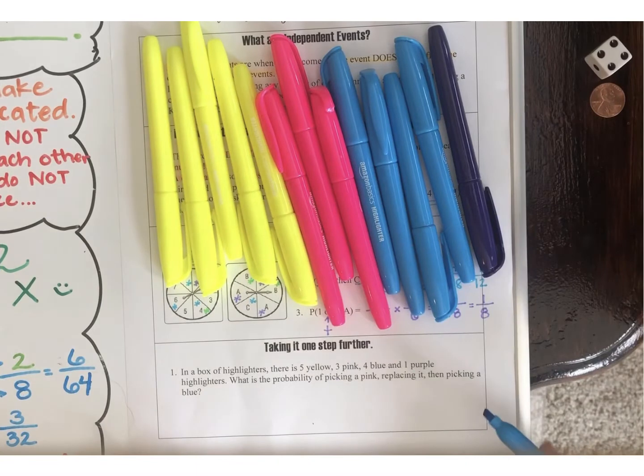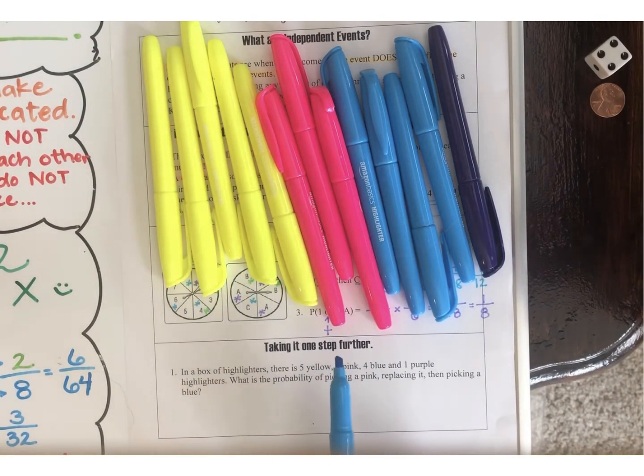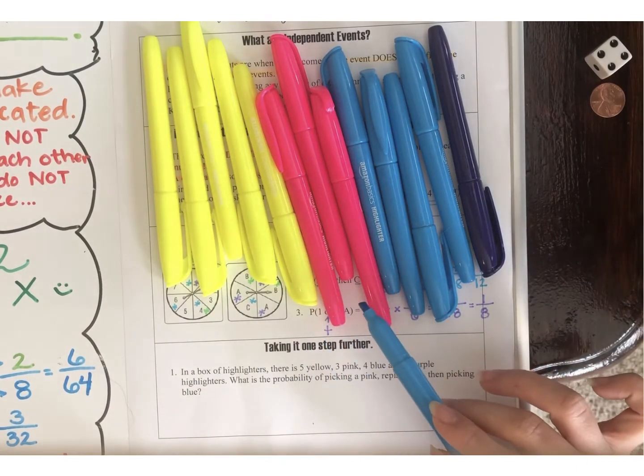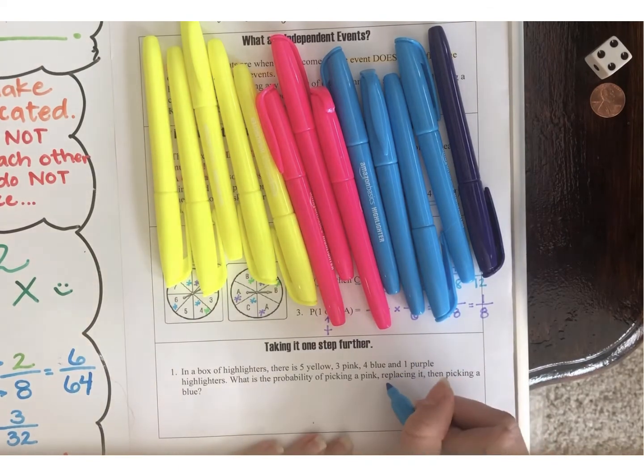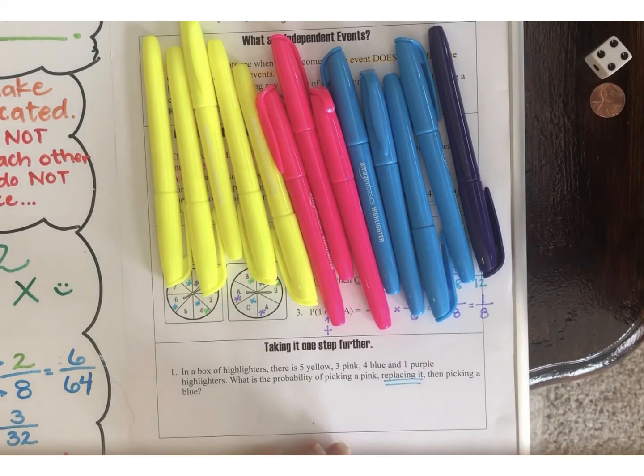In our one step further box, I wanted to add an example of a word problem that we could see for independent events. So here it says, in a box of highlighters, there is 5 yellow, 3 pink, 4 blue, and 1 purple. What is the probability of picking a pink, replacing it, then picking a blue? Right here we have one of those key words that we've talked about that means independent events, okay?